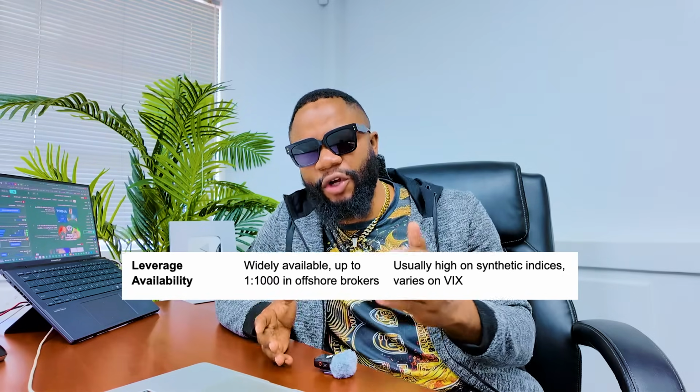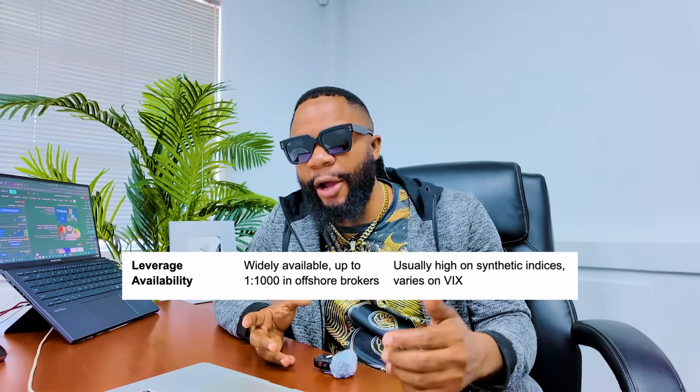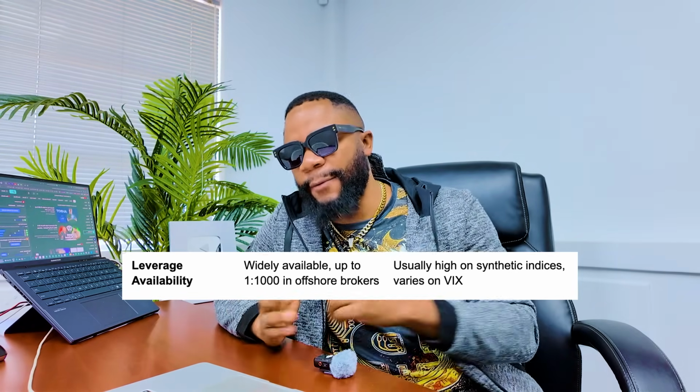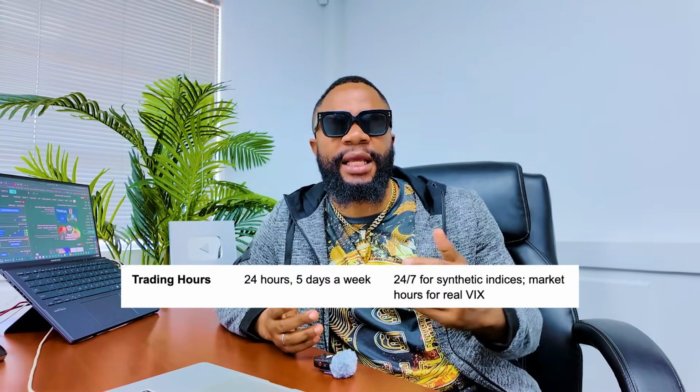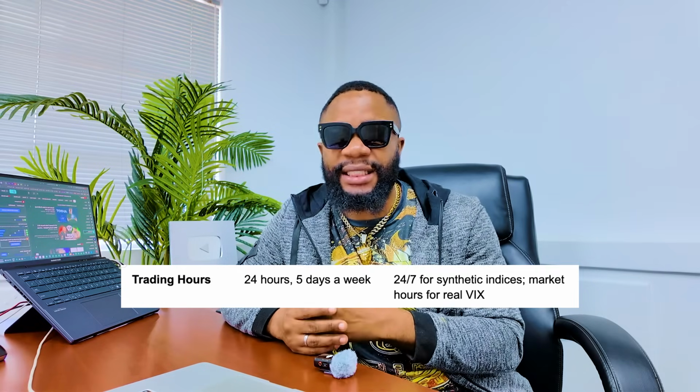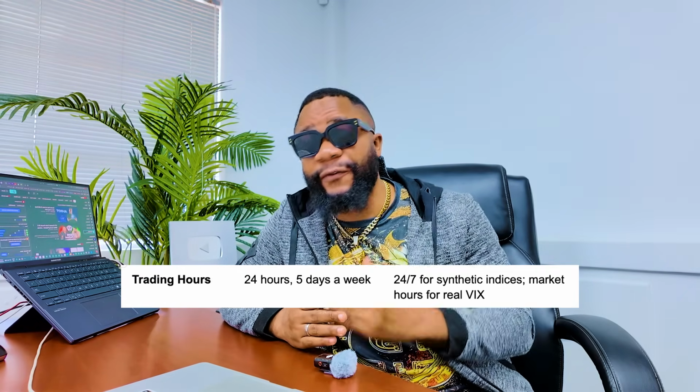Let's go to leverage availability. It's widely available in forex trading, up to 1:1,000 with offshore brokers, and usually high on synthetic indices, and varies on VIX. Then trading hours: I already mentioned forex trading is traded 24 hours a day and 5 days a week, while volatility index or synthetic indices are traded 24 hours a day and 7 days a week, meaning it's traded non-stop around the clock.